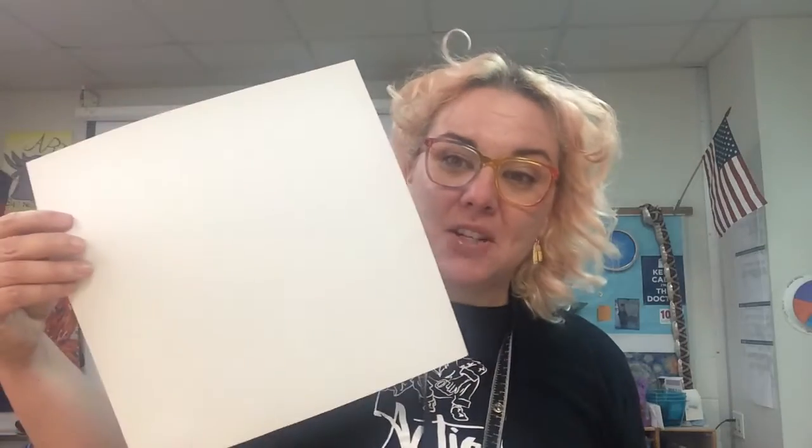To accomplish this, you're going to need a piece of 6" by 6" squared paper and a piece of 12" by 12" paper. You're also going to need a pencil to sketch, and then you can either use colored pencils or markers to color this in when we're done.